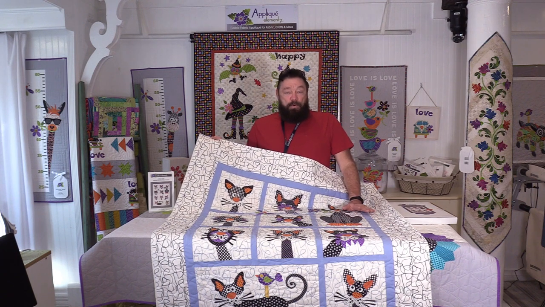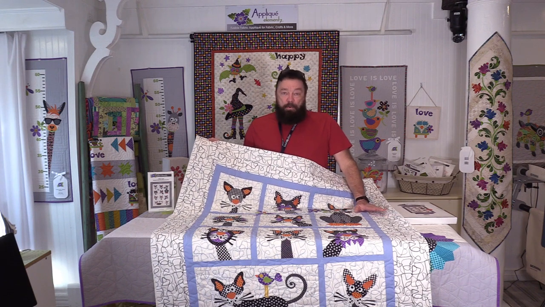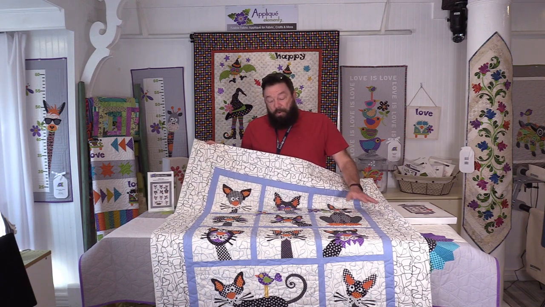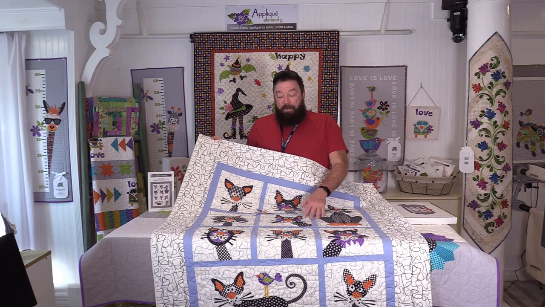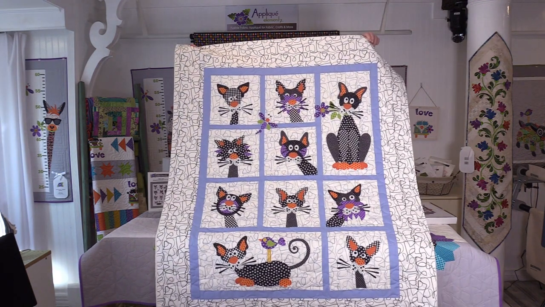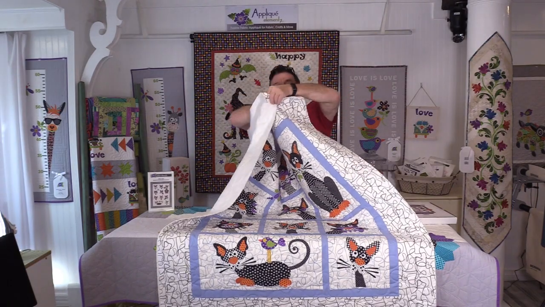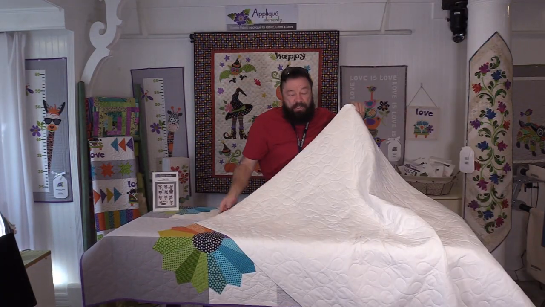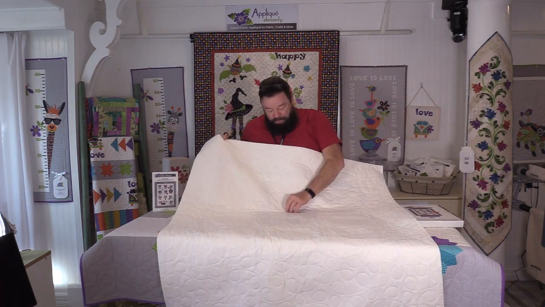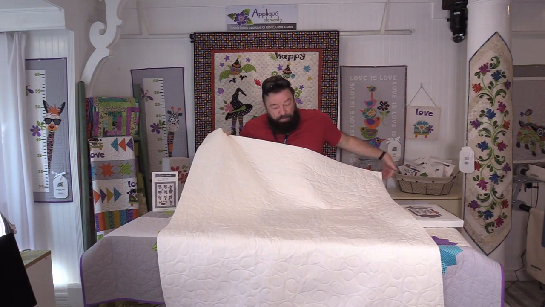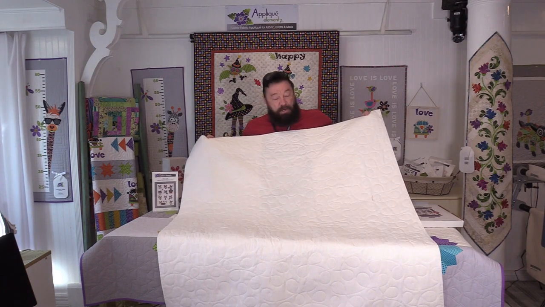If I had used just a white background with a white border, then I could have used a variegated thread, and that would have added some of the same interest that I got with the pattern in the fabric. So this is our finished quilt, and on the back I just used a solid white fabric, and probably here it's a little bit easier to see some of that quilting pattern because there isn't anything obstructing your view.